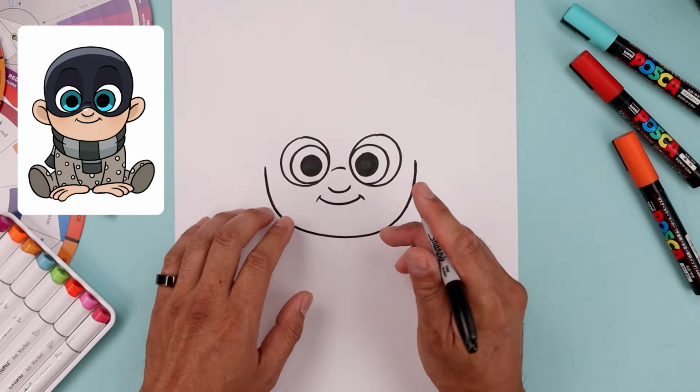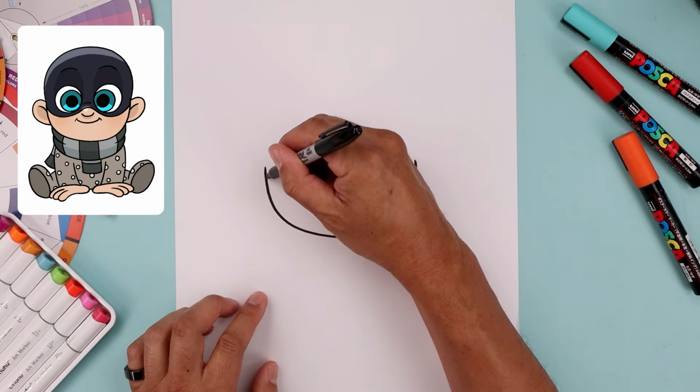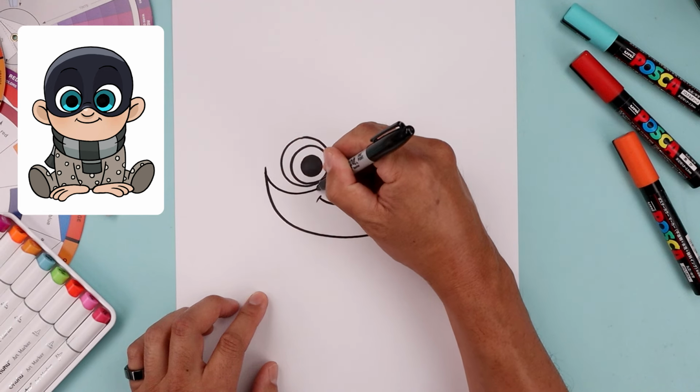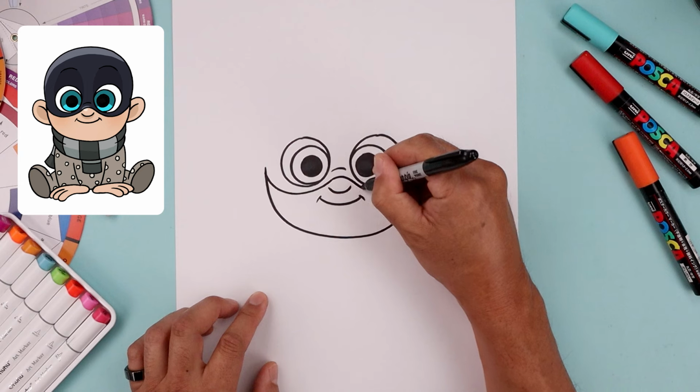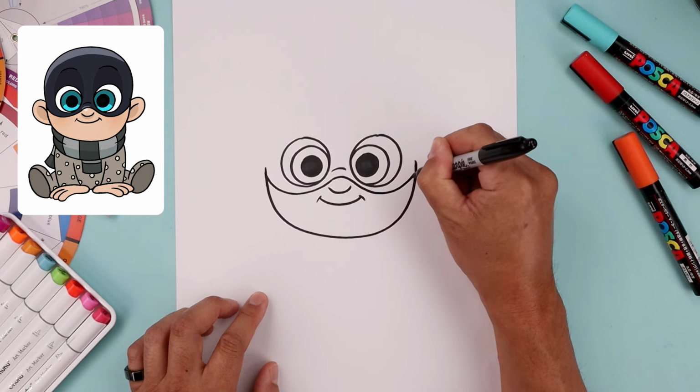And then from here, we draw the bottom edge of the mask. Let's start back on the left side. We're going to come down underneath the eye, pull that up in the middle, round this out, come down underneath the right eye, and then back up towards the side of the head.